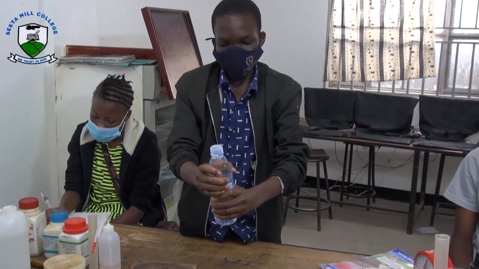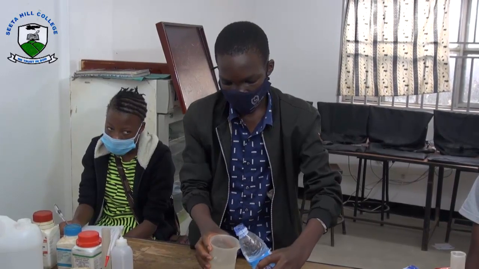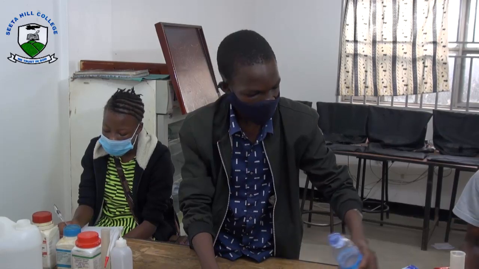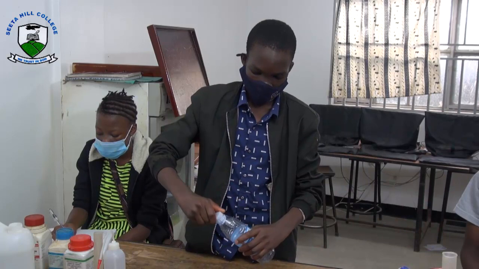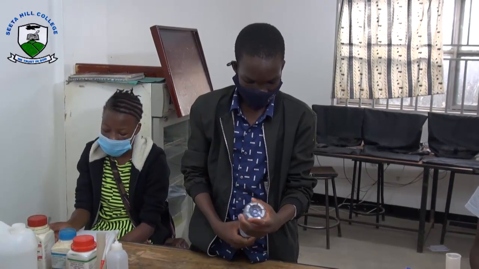No, it's not accepting to be compressed. Empty it and squeeze it emptied. And squeeze it empty. Yeah, that means the empty container which is containing air is compressible, not so?